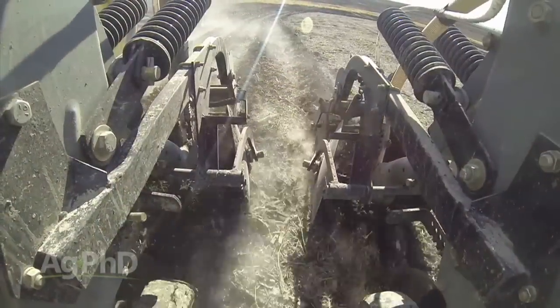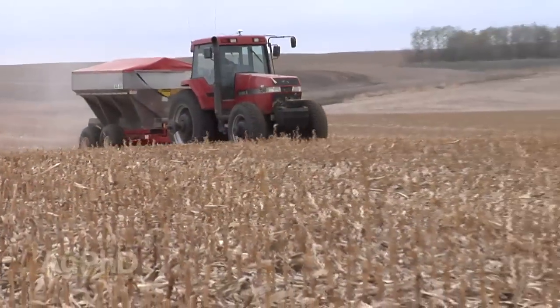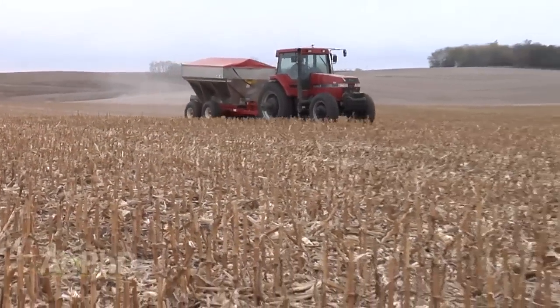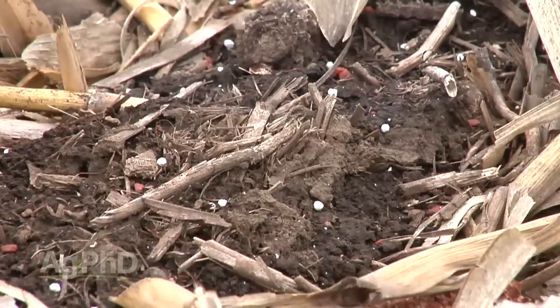The next thing I want to get to is fertilizer placement. If you put all your fertilizer in a broadcast and then you do minimum till or no-till, guess what? You've got nutrient stratification, because nutrients like phosphorus, potassium, and zinc don't move down in the soil very well. Phosphorus hardly moves at all.